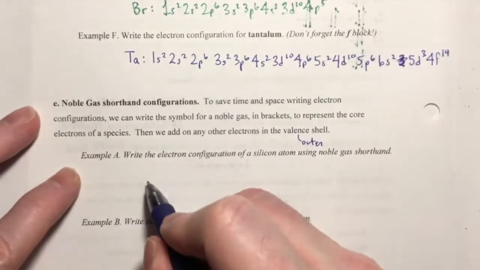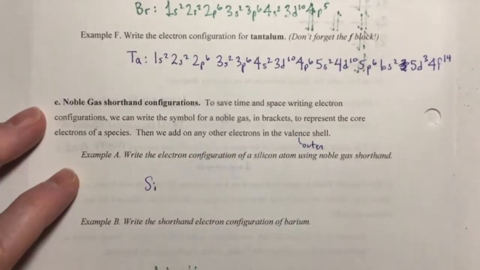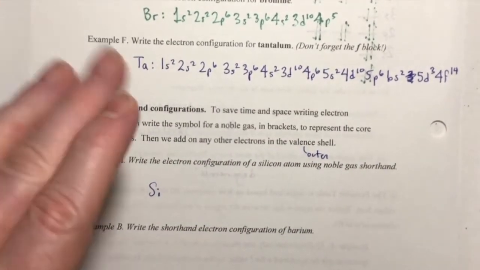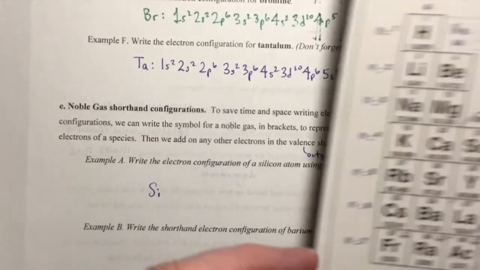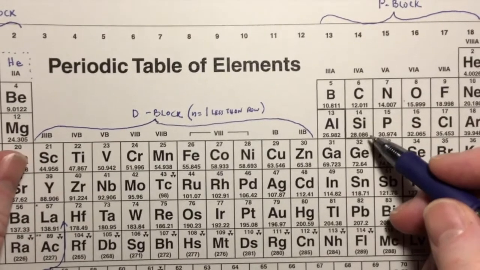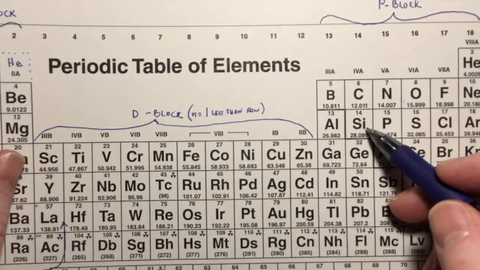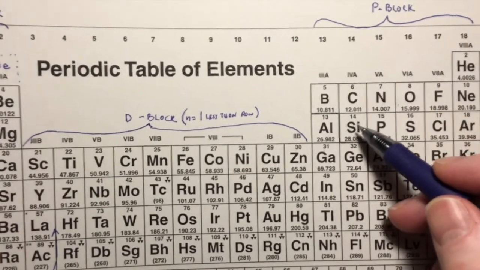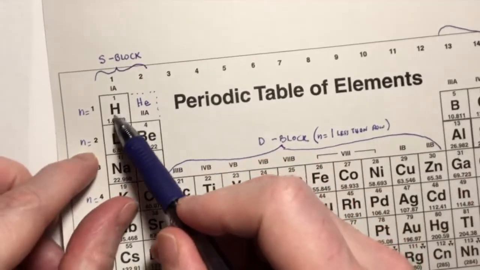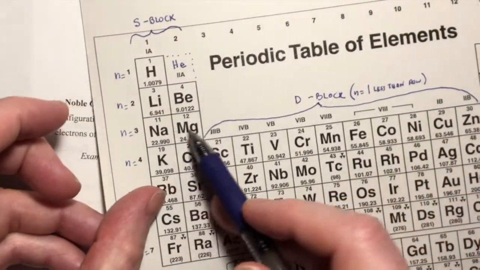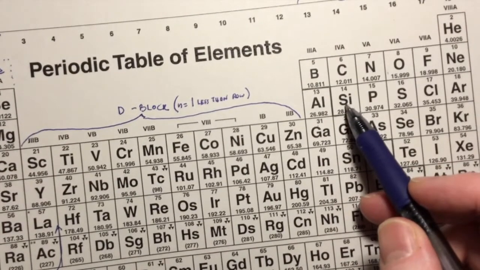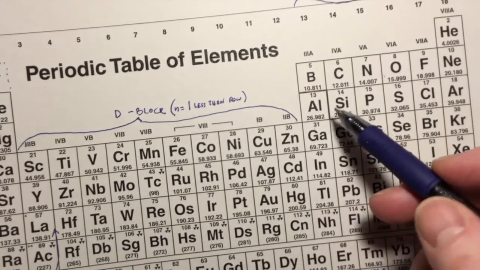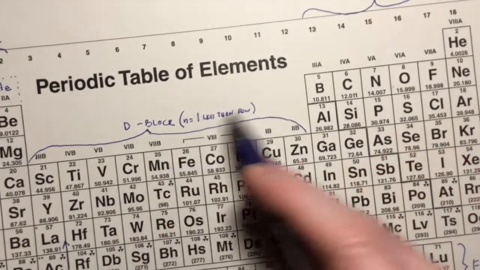So for silicon, and you notice I'm not even looking at the diagram anymore. I'm just looking at the periodic table. So here's silicon. So I could write out all of the electron configuration. I could write out 1s2, 2s2, 2p6, 3s2, 3p2. Or I could let a noble gas represent the core electrons.